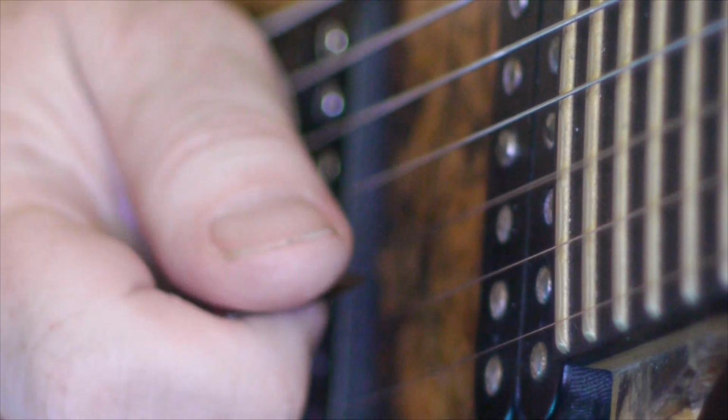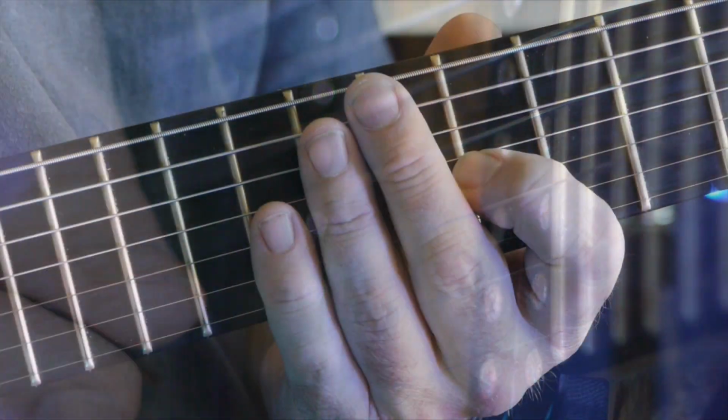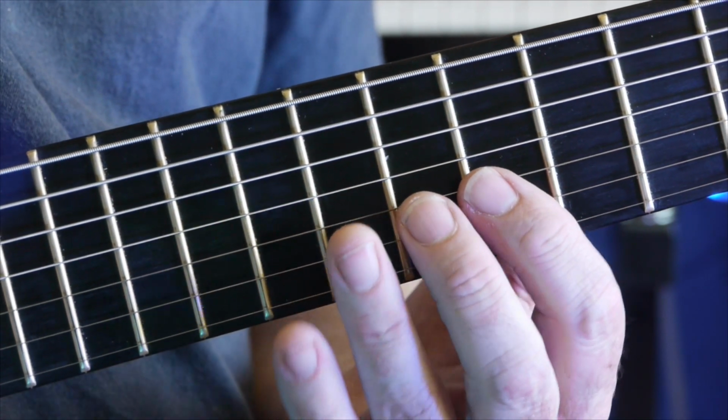So up, down, fine, no problem there. That's really just alternate picking. But as we move down, we've got 2 notes, 1 note, F, E, D, and it's going to be down, up, up.